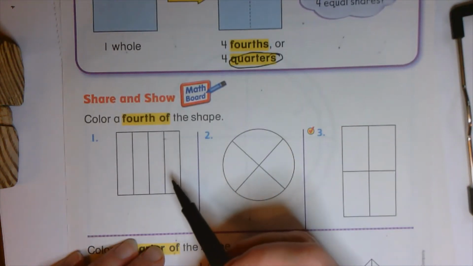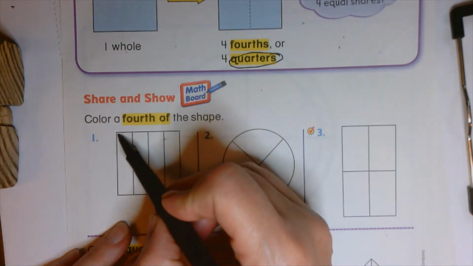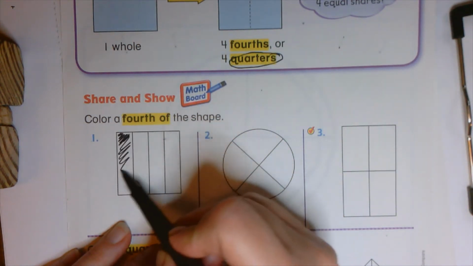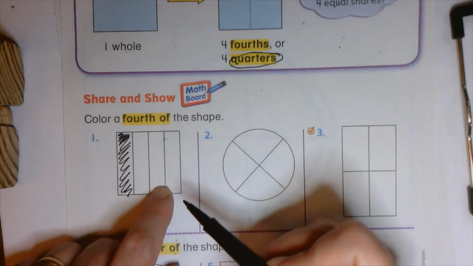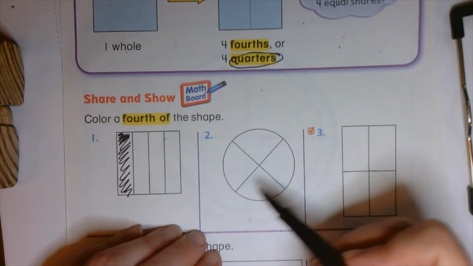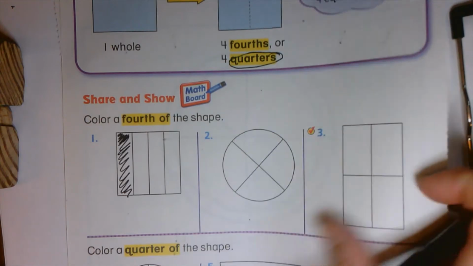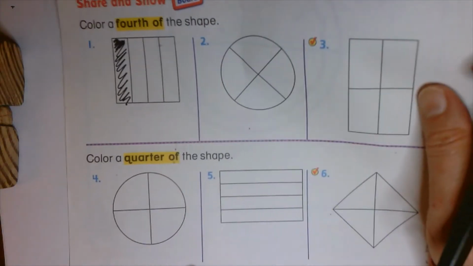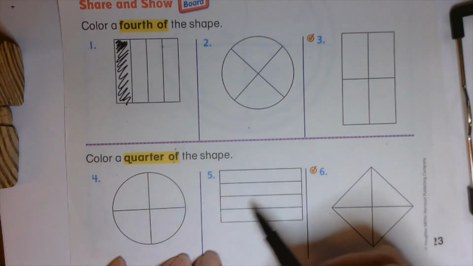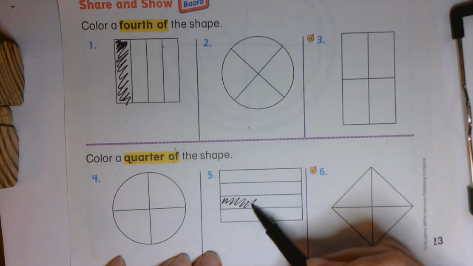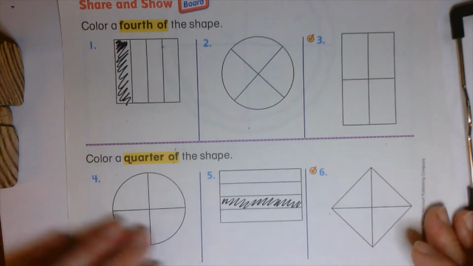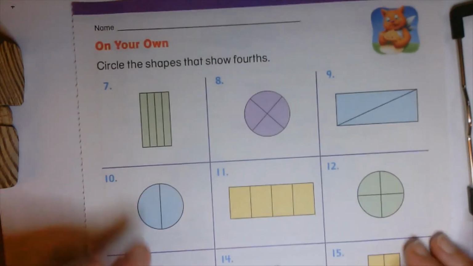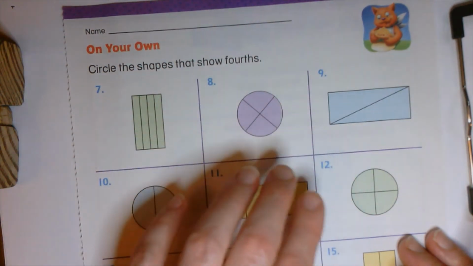So here, color a fourth of the shape. So I'm pretty sure you know how to do this, but just as an example, I'm going to do this one here. Now we could have colored any one of those sections, couldn't we? Because they're each a fourth. Same here and here. Color a quarter of the shape. Well, you guys know fourth and quarter are synonyms. They're words that mean the same thing. So same thing. Any one of these 4 sections in each shape is coloring the fourth or the quarter of it.